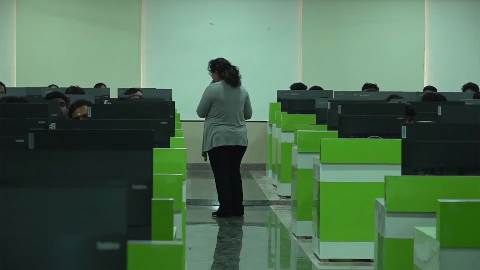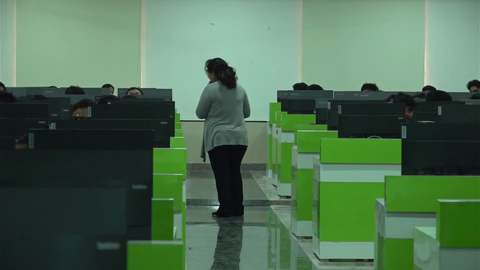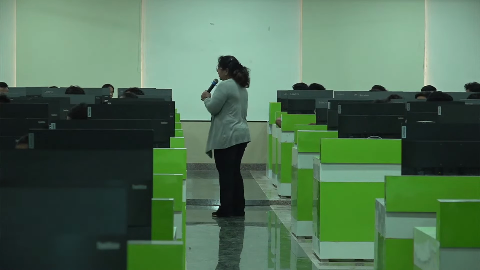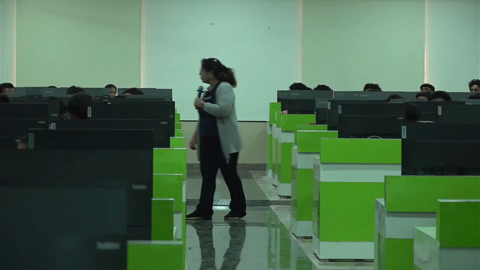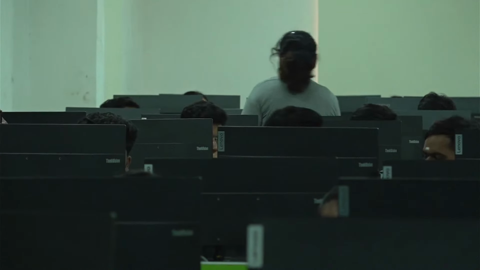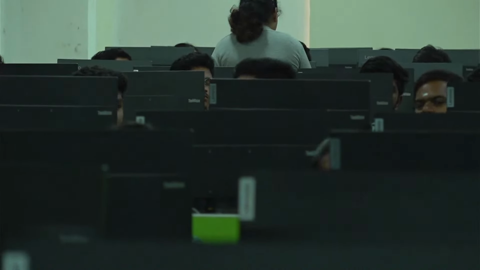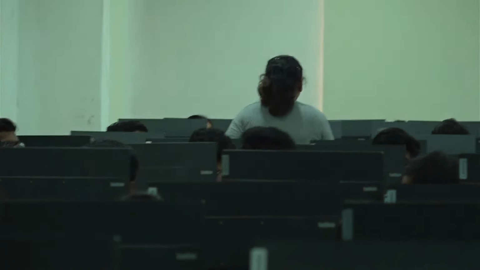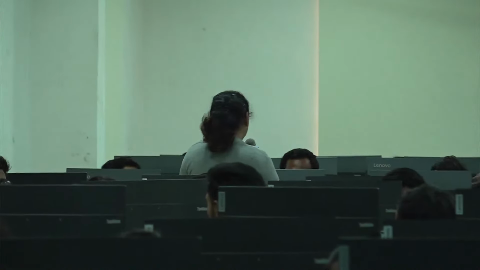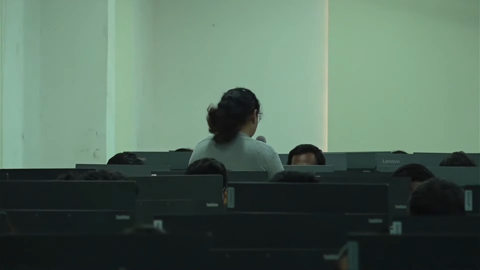AI agent performs some task for you. Delivers some result. You are making an agent to book flights, to search hotels.